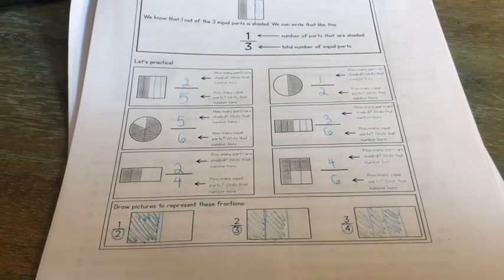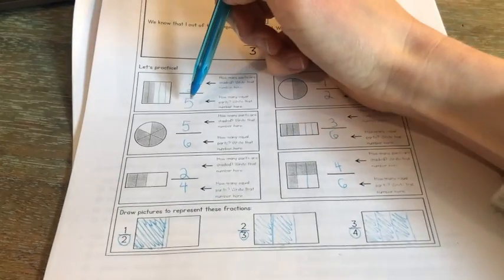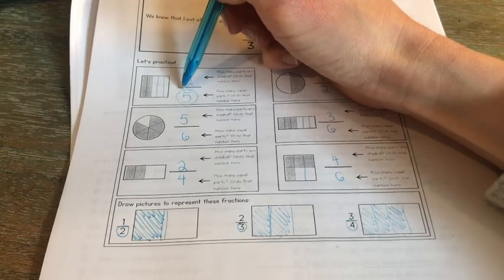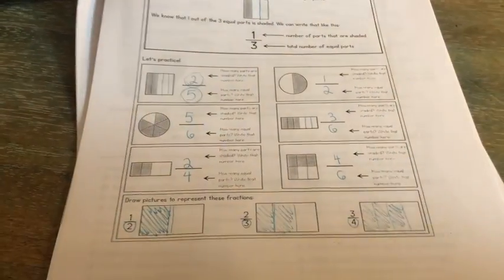We're just practicing writing out our fractions. So just remember, when you have a fraction, the bottom number is the number of pieces altogether that the whole is broken into, and the top number is the number that are shaded, or the number that we're talking about.